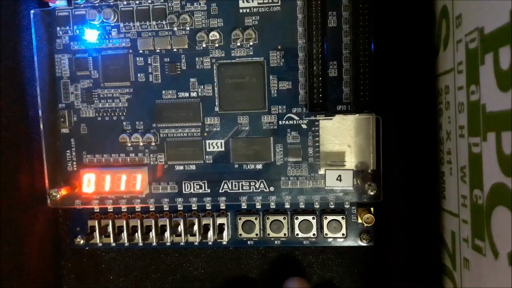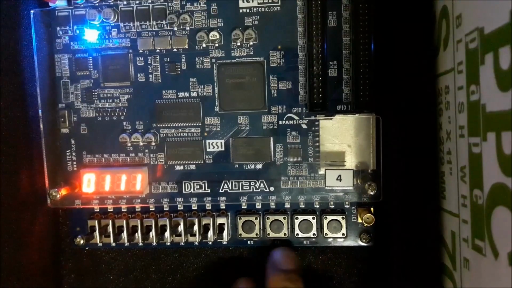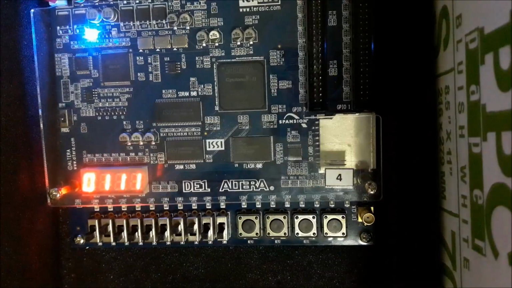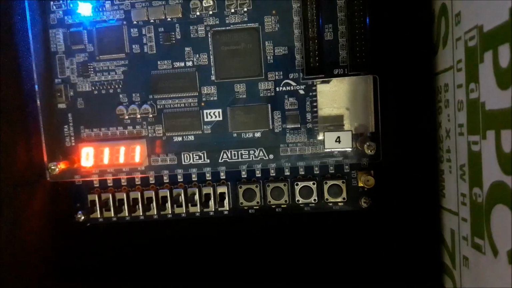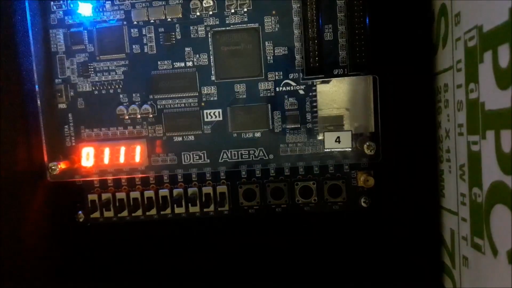Please remember again that the values of the keys are 4, 3, 2, 1. Lastly, to disable the function of the ALU, switch 7 and 8 should be switched up.